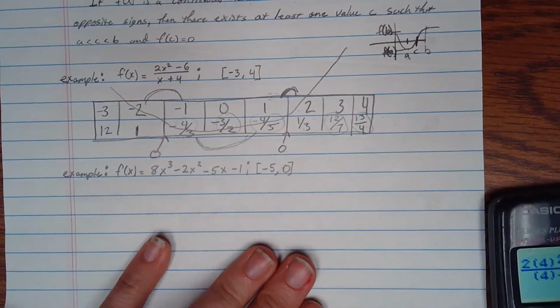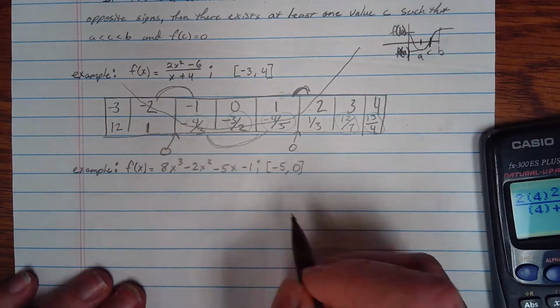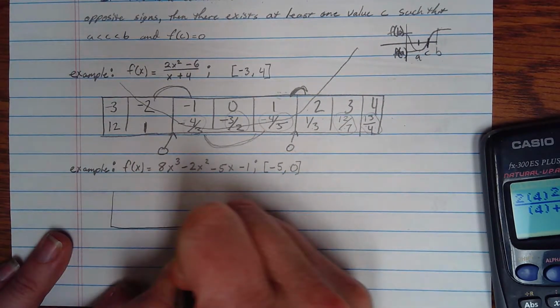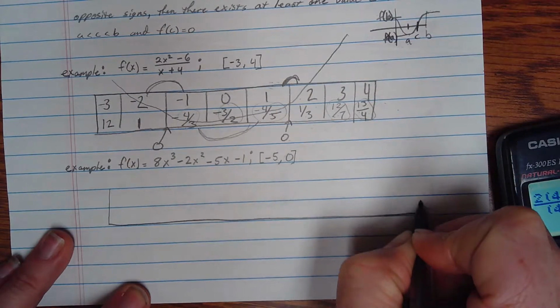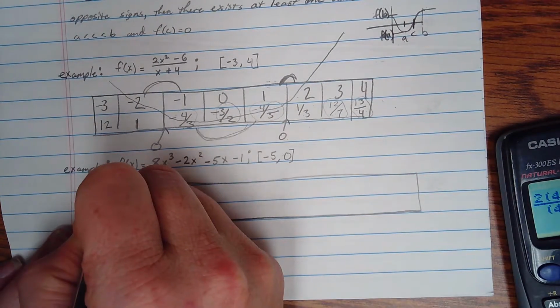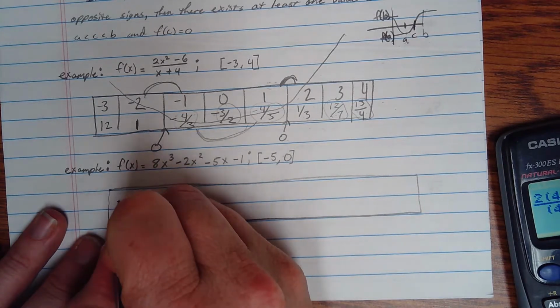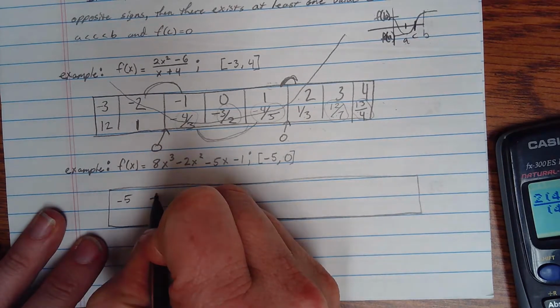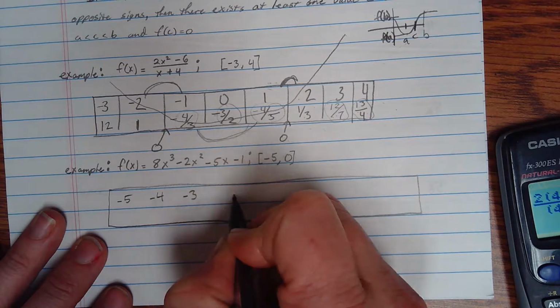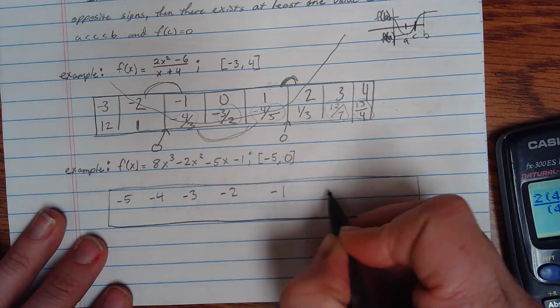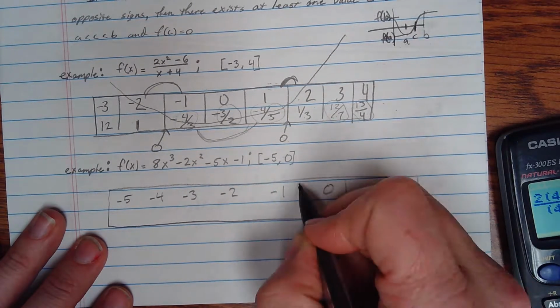How about the next one, -5 to 0? So again, I'm going to set up a table. Sometimes it's easier to do a table than other things. So -5, -4, -3, -2, -1, 0. My table's bigger than what I needed.